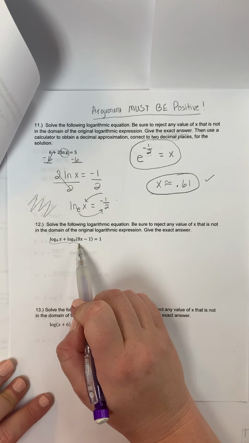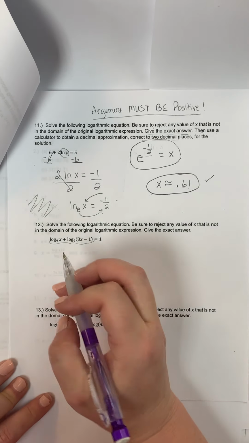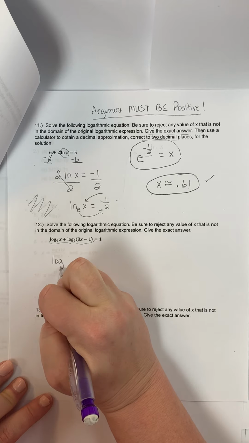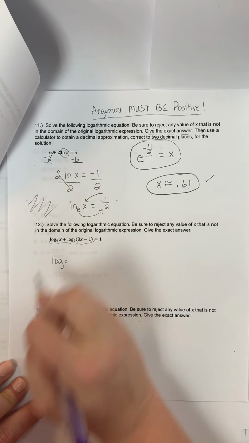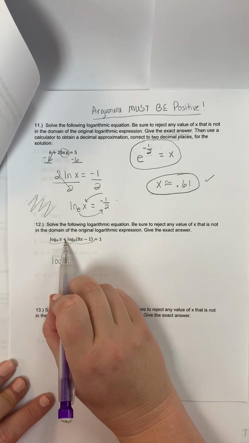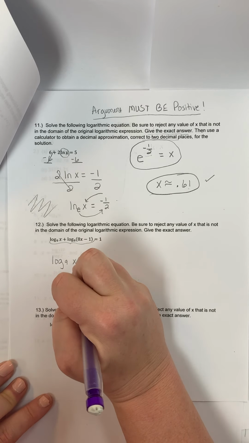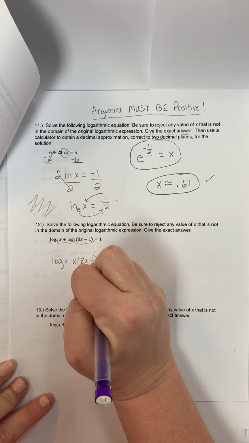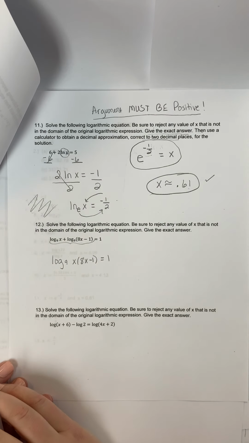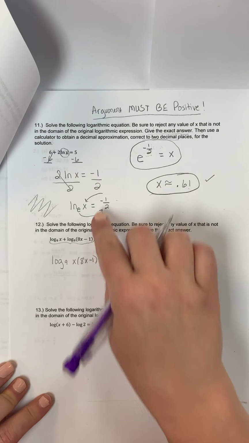So I know that I can condense these, right? I can make 1 log with a base of 9. And then since they're added together, I'm going to take their arguments and multiply them. And that equals 1. Okay. Now what I can do is write this in exponential form, just like I did here.